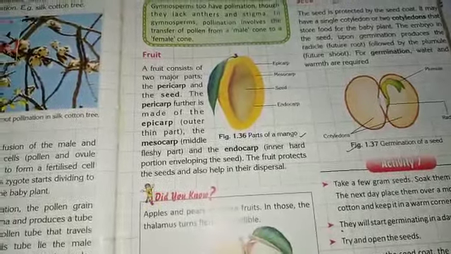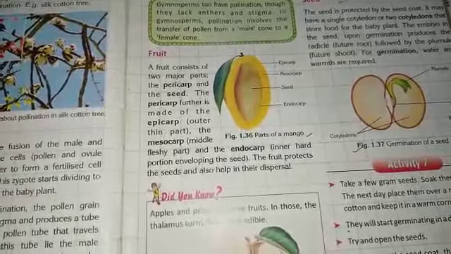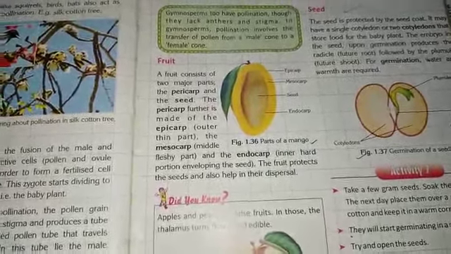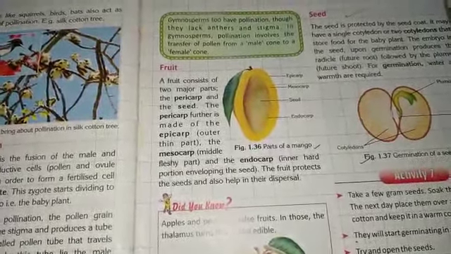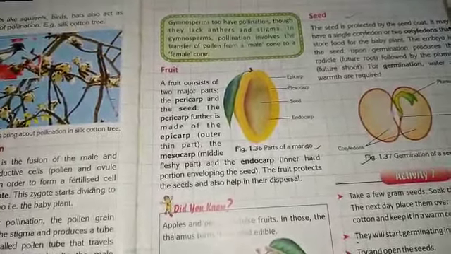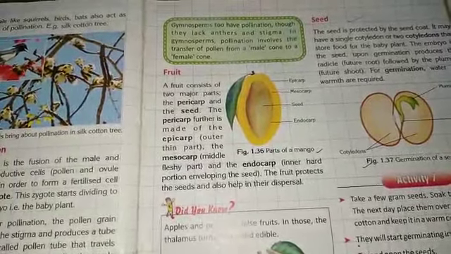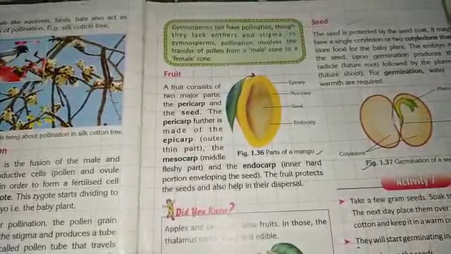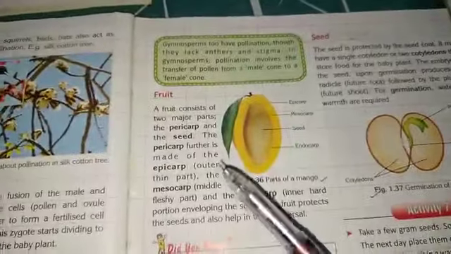Hello class. In the previous lesson we studied fertilization and the three transferring agents of pollination: wind, water and insect pollination, and we also saw the fertilization process. Students, we have seen that after fertilization the ovule of the flower is converted to seed and the ovary is converted to fruit. So today we are going to study fruit and seed.